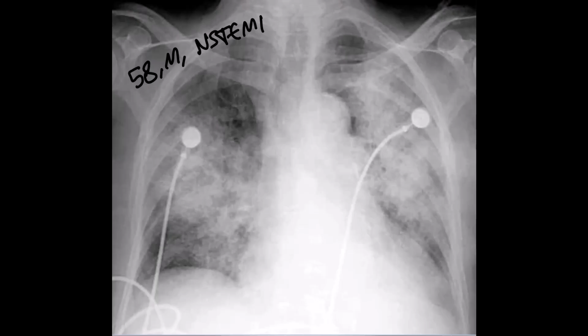So again, another X-ray: a 58 year old male patient presented to ED with non-STEMI. So this is the typical appearance of acute pulmonary edema. So bat wing appearance, perihilar.